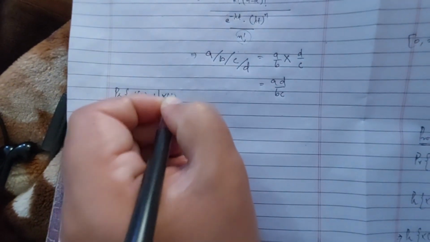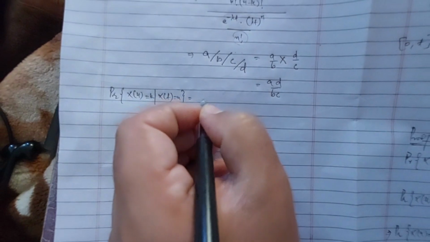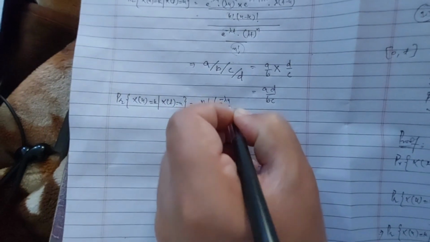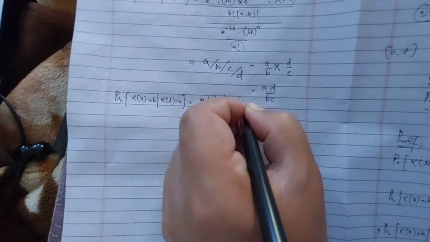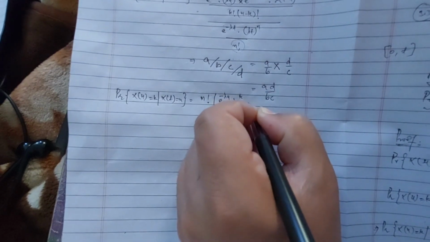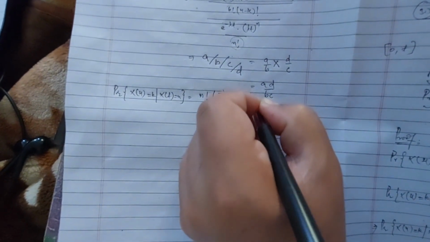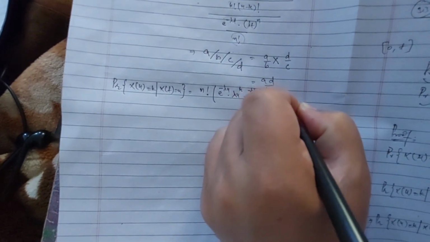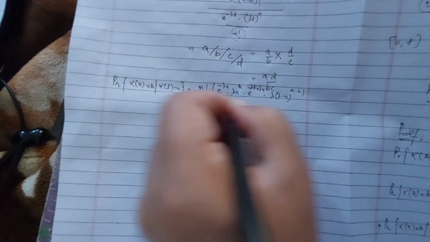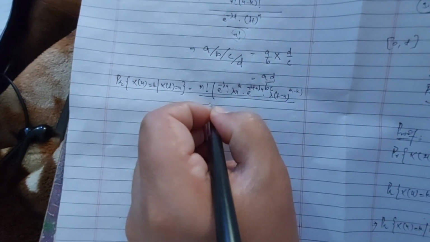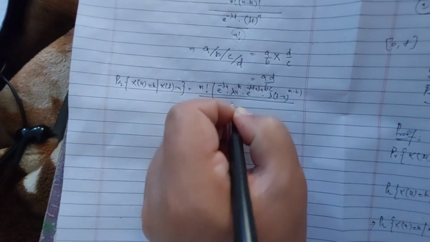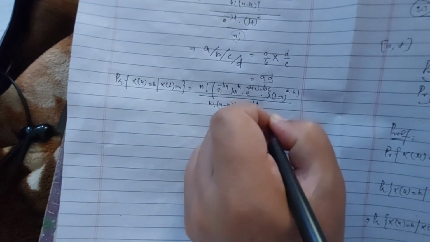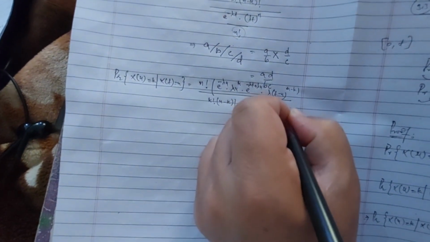the probability of X(u) equal to k, such that X(t) is equal to n, is equal to n factorial into e raised to power minus lambda u times lambda u raised to power k, times e raised to power minus lambda (t plus u) times lambda into (t minus u) raised to power n minus k, divided by k factorial into (n minus k) whole factorial, multiplied by e raised to power minus lambda t times lambda t raised to power n.